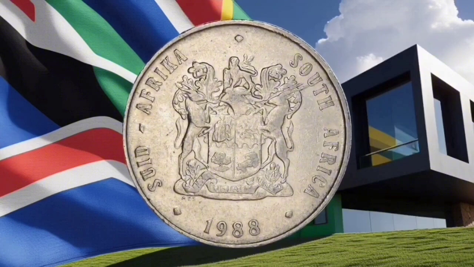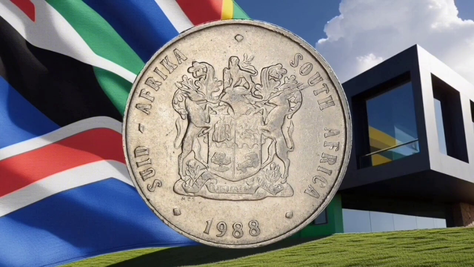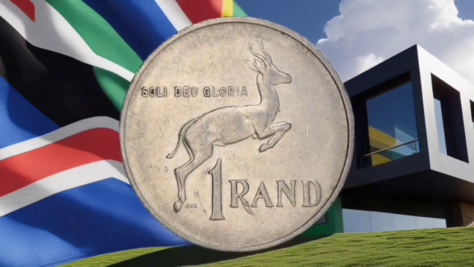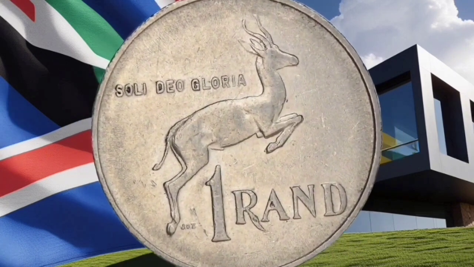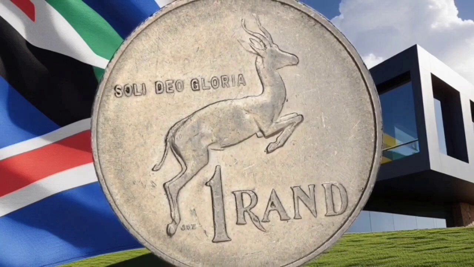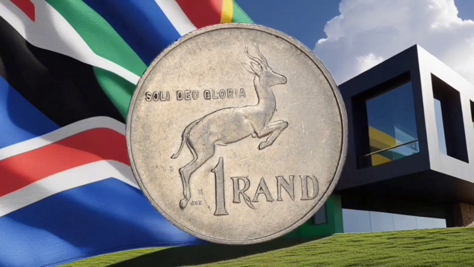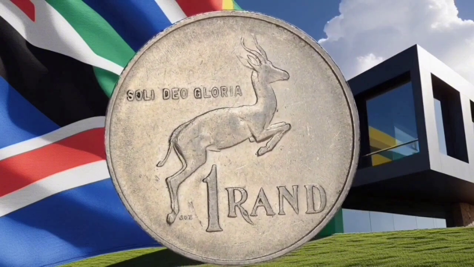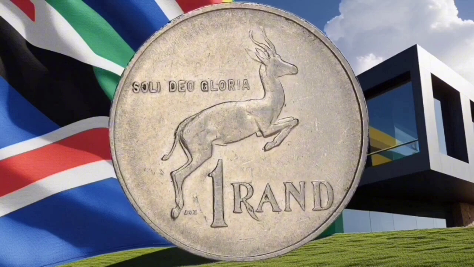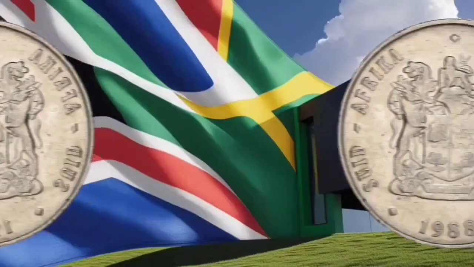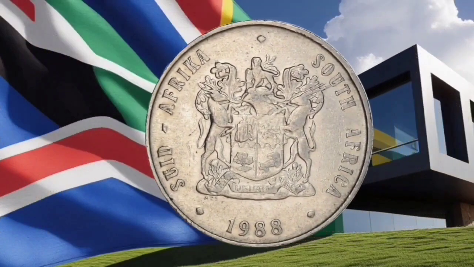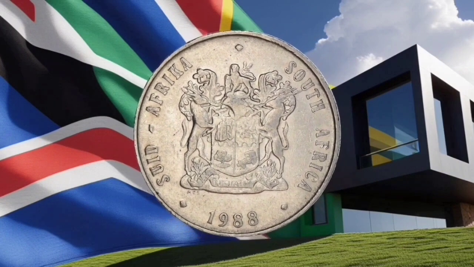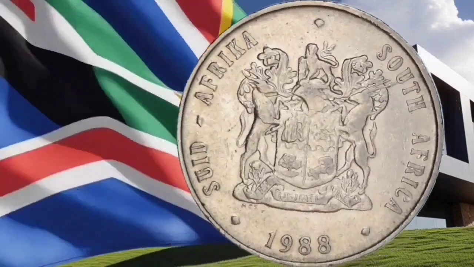The 1 Rand coin was first introduced by South Africa in 1961, and by the time 1988 came around, the country was going through a period of political change and economic challenges. In 1988, South Africa was under the policy of apartheid, a system of institutionalized racial segregation. The rand, however, was not just a currency, it was a symbol of the complex political and economic climate of that era. The South African Reserve Bank issued the 1988 1 Rand coin as part of its ongoing series to replace the older British sterling coins and establish a national currency.